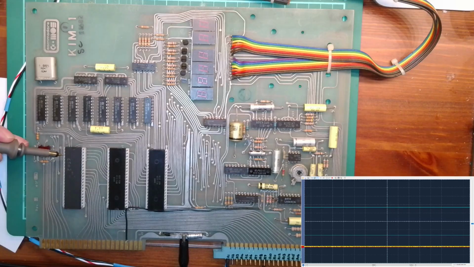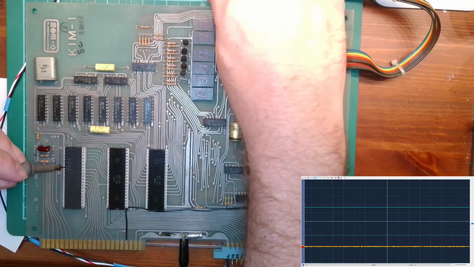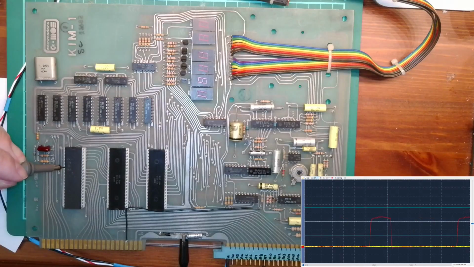1, 2, 3, 4, 5, 6, 7. And then we've got nothing on the oscilloscope. Just reset. Oh, there we go. Let's slow it down a bit. So every time there's an operation, that pulse happens. So the processor's running.